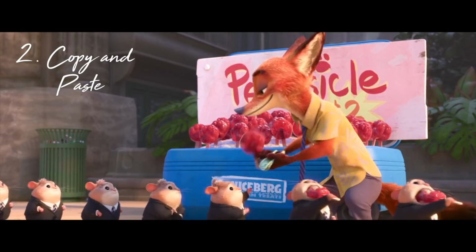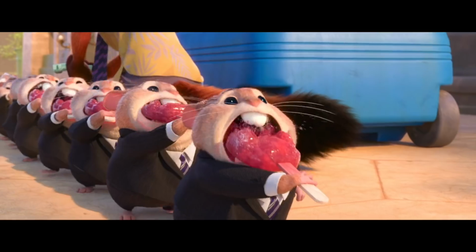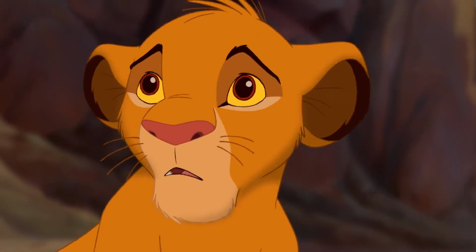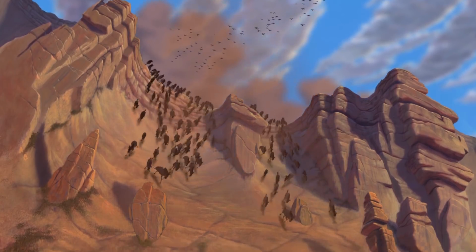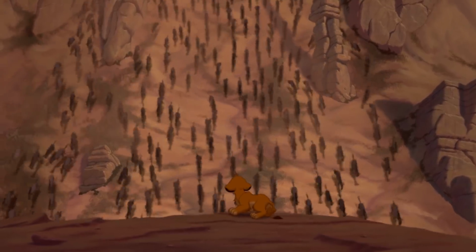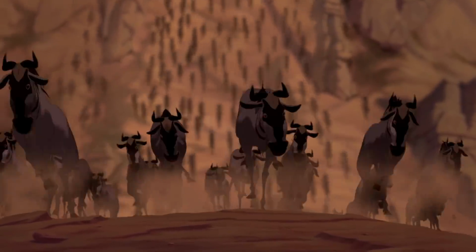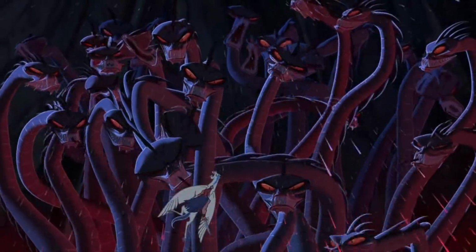Copy and paste. 3D animators can duplicate a moving object with the click of a button on the computer. That's why even the hand-drawn Disney movies incorporated CGI in the movies whenever there was a horde of something, like the wildebeests in The Lion King, the Huns in Mulan, or the Hydra in Hercules.